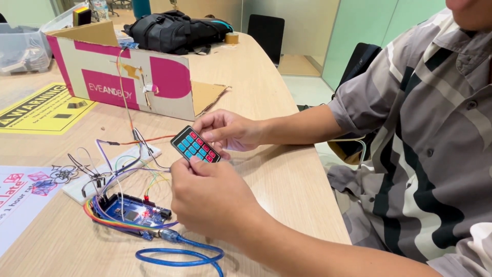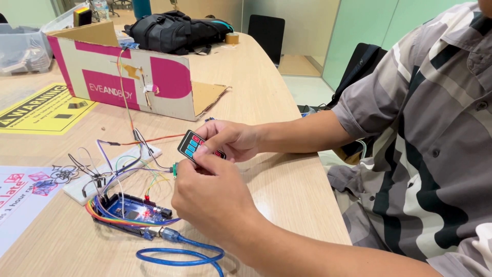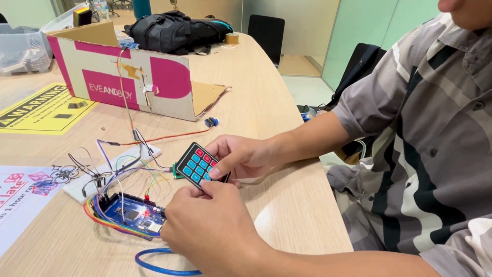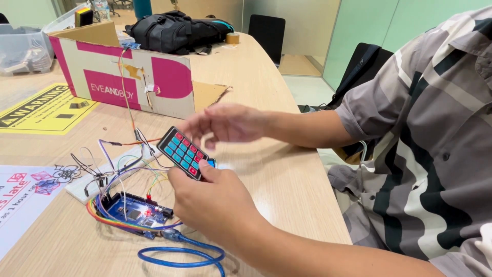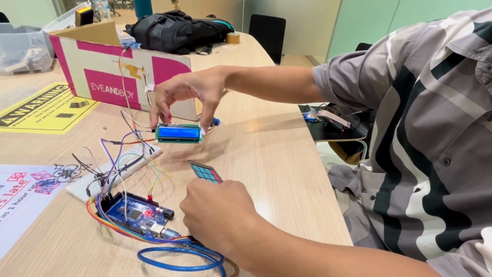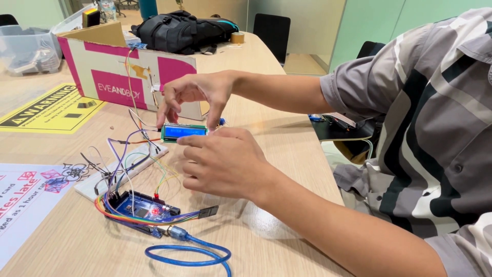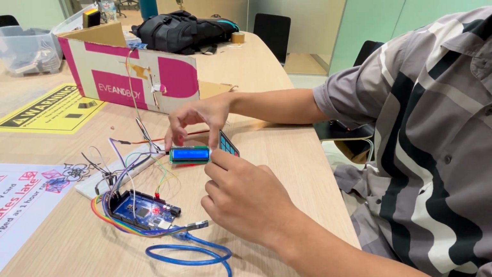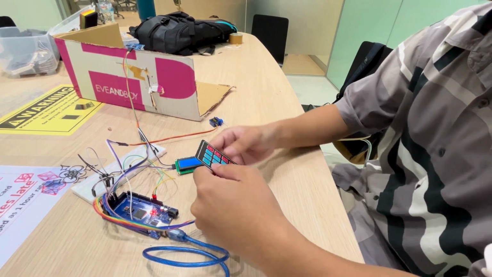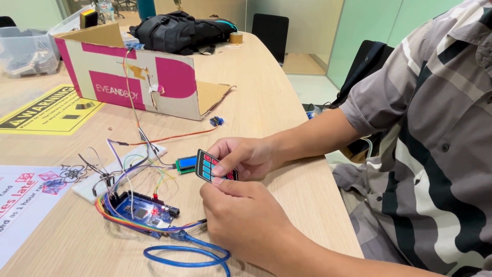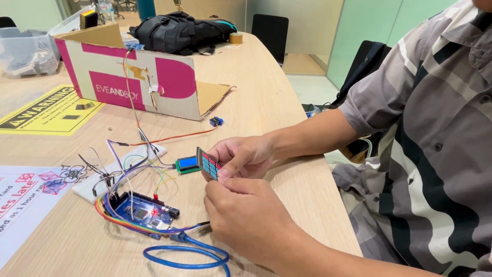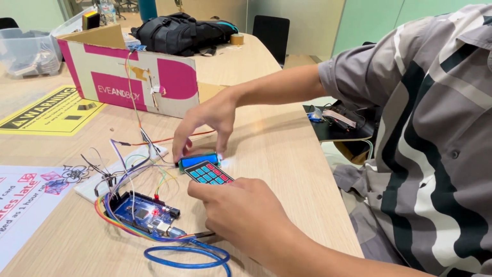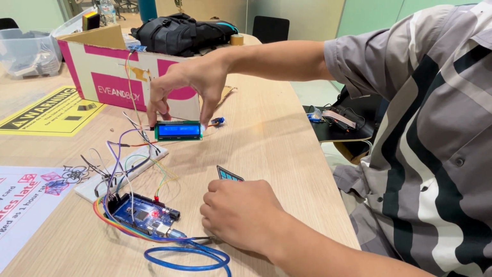So I will set my new password to 456789. Okay, it shows that the password is changed. I'm going to enter the password again. 456789. Okay.